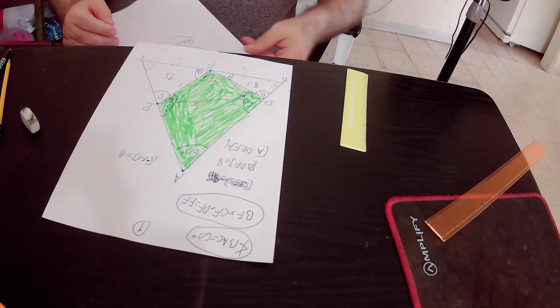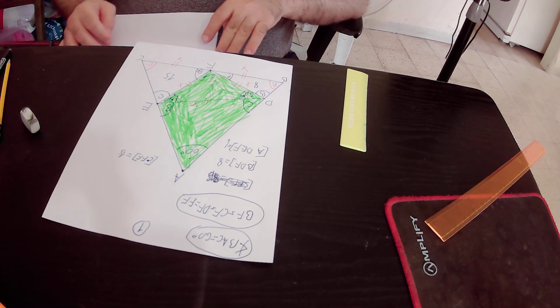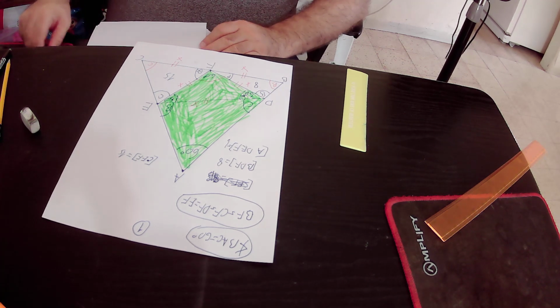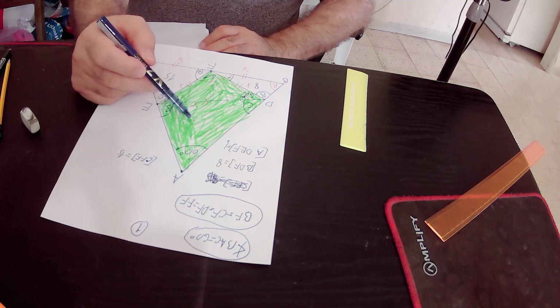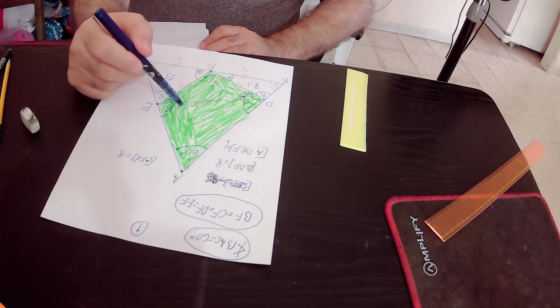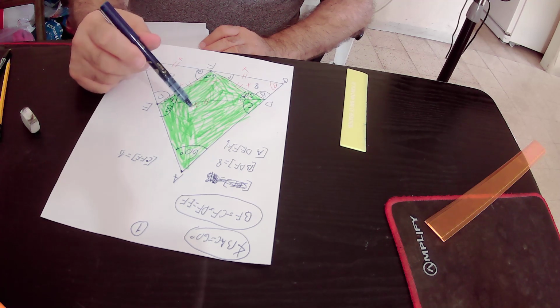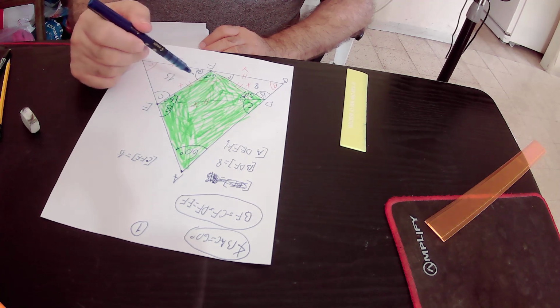And then the third angle, this angle is a common angle. It belongs both to the small triangle, triangle ADE, and it also belongs to the big triangle, triangle ABC.